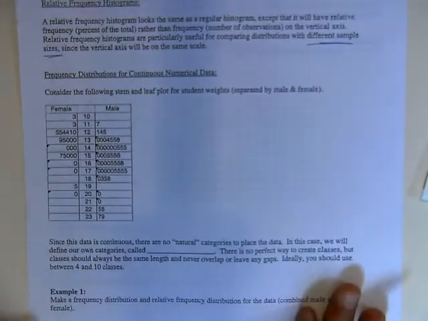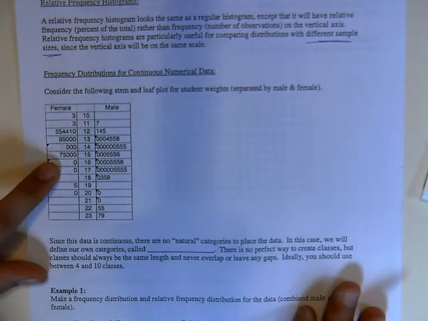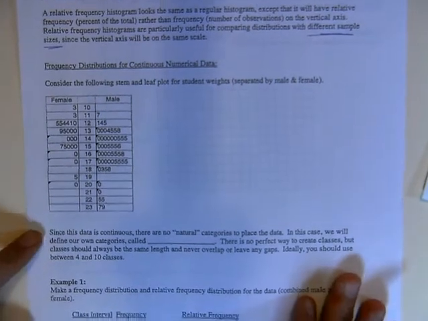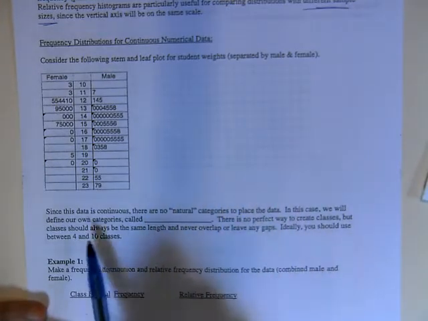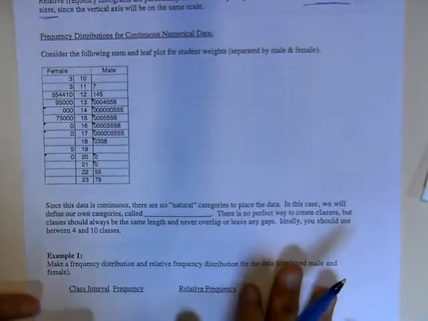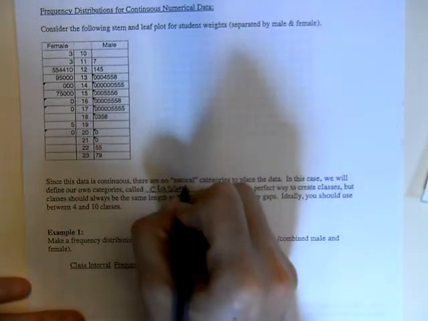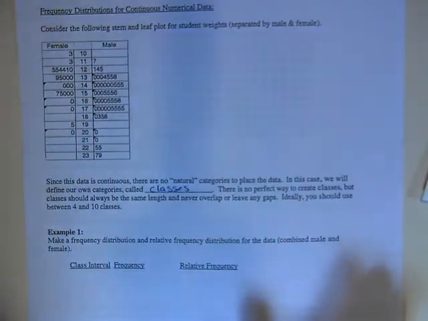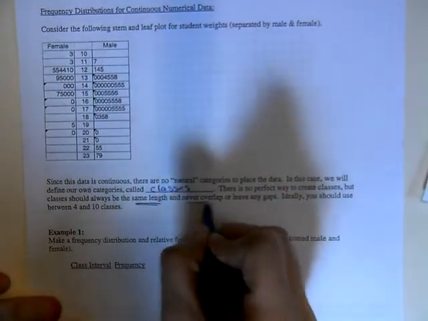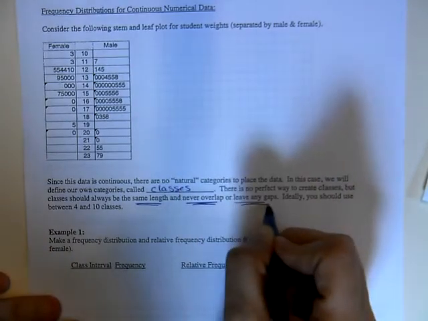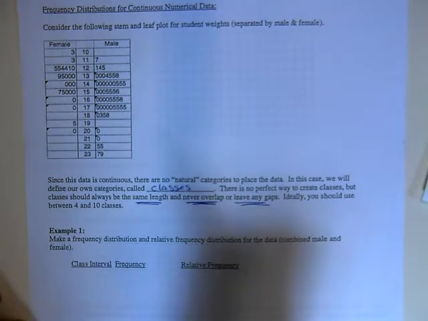So here's the stem and leaf plot for student weights, again separated by male and female. Since this data is continuous, there are no natural categories. In this case, we'll define our own categories. When you're defining your own categories, those are called classes. There's no perfect way to create classes, but classes should always be the same length, never overlap, or leave any gaps. Ideally you should use between 4 to 10 classes.